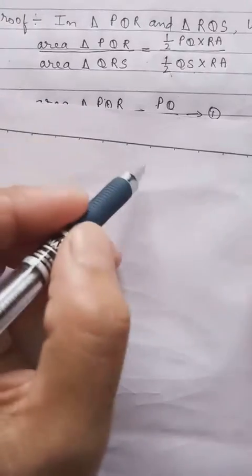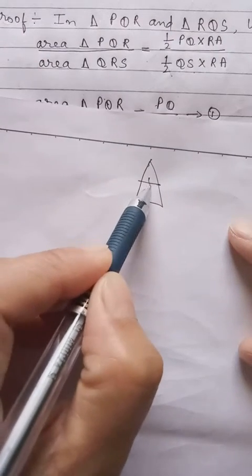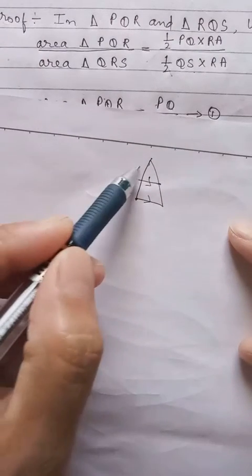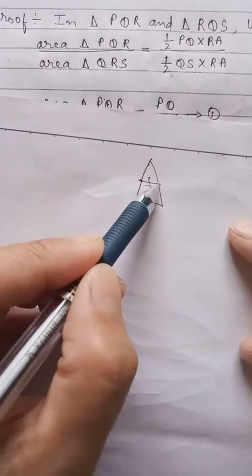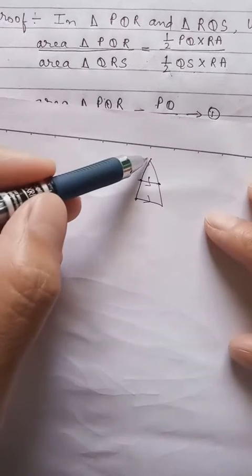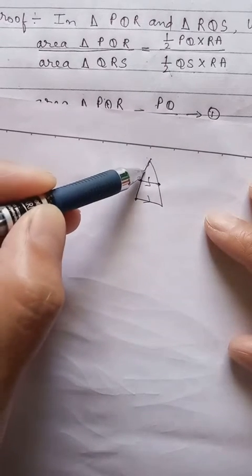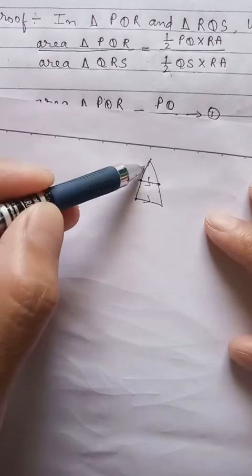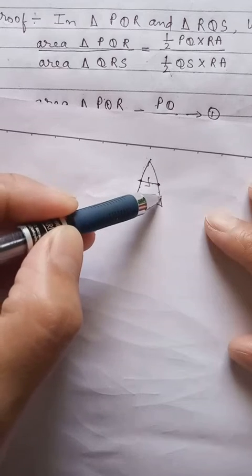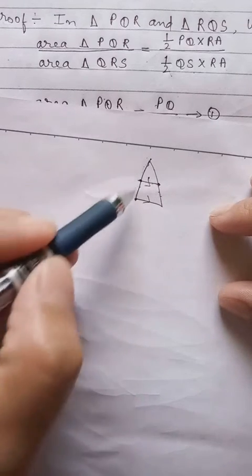So remember once more, we have a triangle. Then in this triangle we have one line drawn parallel to one side intersecting the other sides. That means the first side here, the second side here. Then we have to prove that the ratio, because this line you see clearly divides this side into two parts, here also into two parts. So we have to show that these two ratios are equal. Then in order to prove that, we have to use the area.